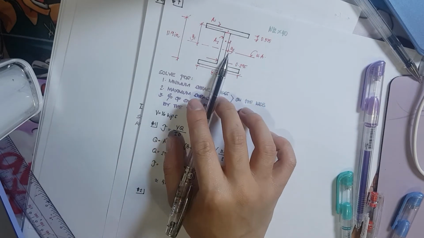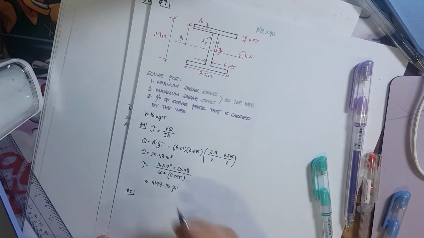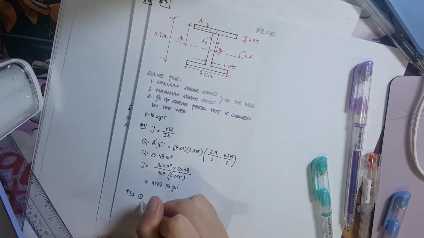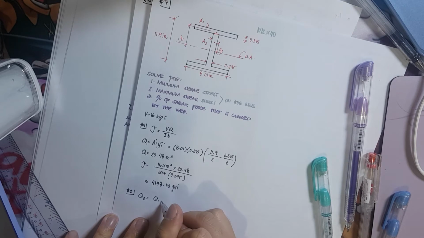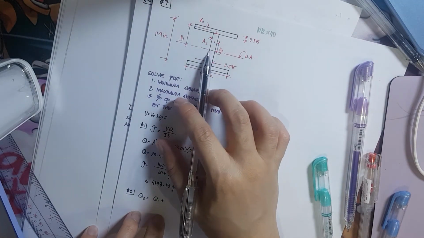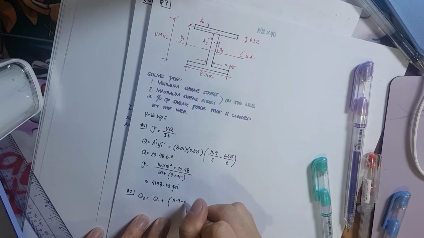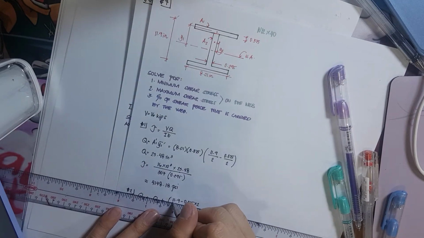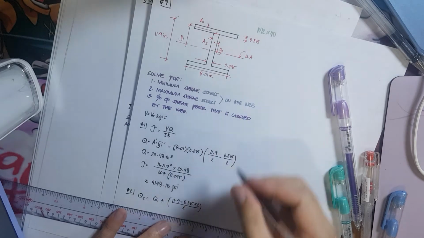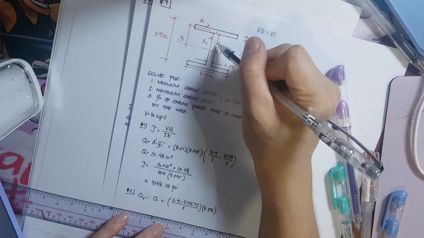Okay? So, since it will occur at the neutral axis, I am going to consider all the area above the neutral axis. Okay? So, let's say this is Q1. So, we have Q2 is equivalent to the area Q1 plus, we have the area here that is 11.9 minus 0.515 times 2 divided by 2, that is for the height, times the thickness of 0.295 times the lever arm, which is y2.